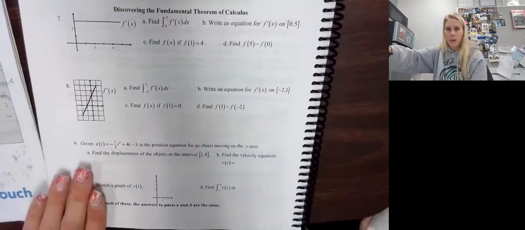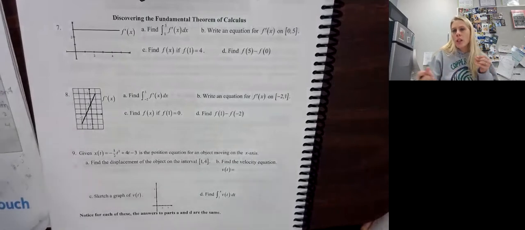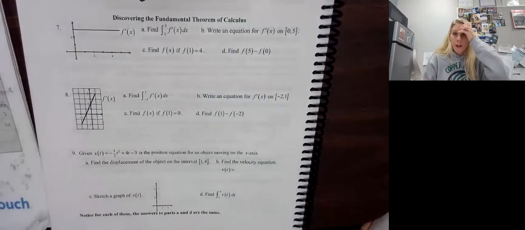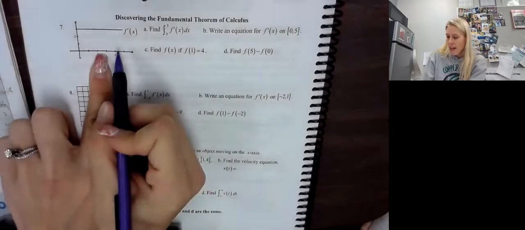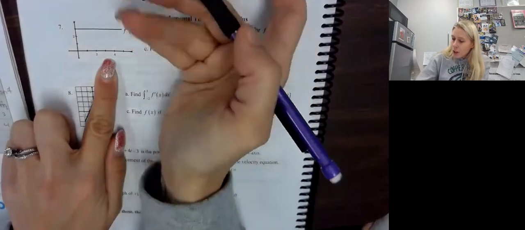Now down here, we're going to discover the fundamental theorem of calculus. Of course, after this, we're going to be able to do it a little bit quicker, but this is where it comes from, okay, guys? So we're going to find the integral from 0 to 5 of f prime of x, and this is f prime of x. Remember, the integral is what? It's the area under the curve.